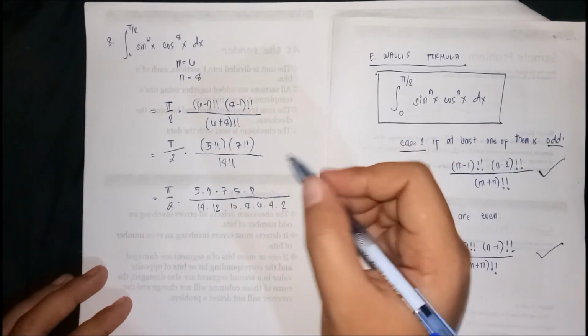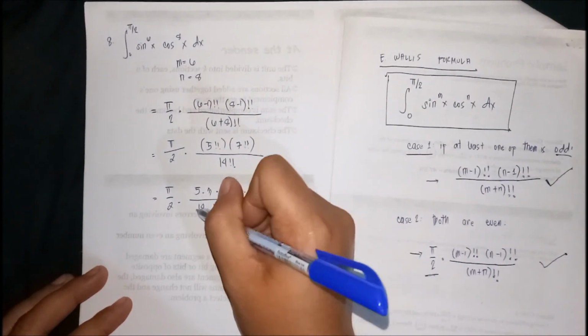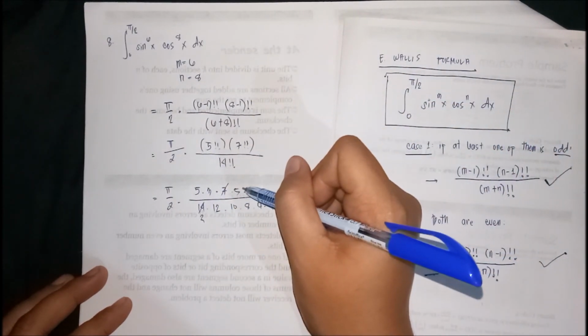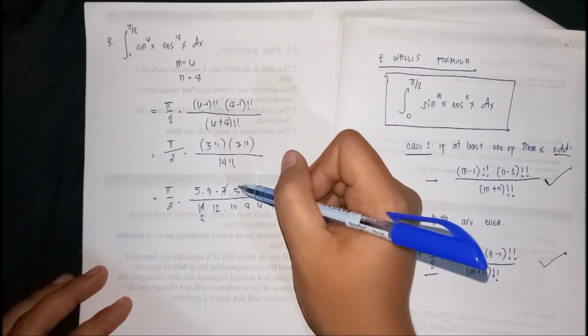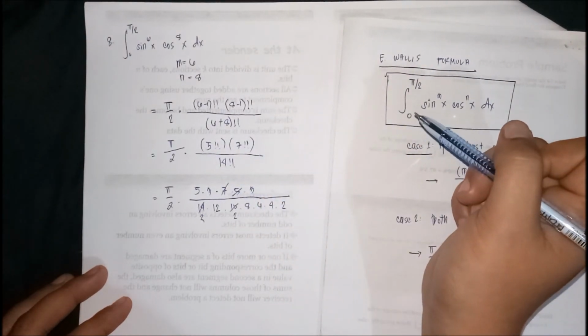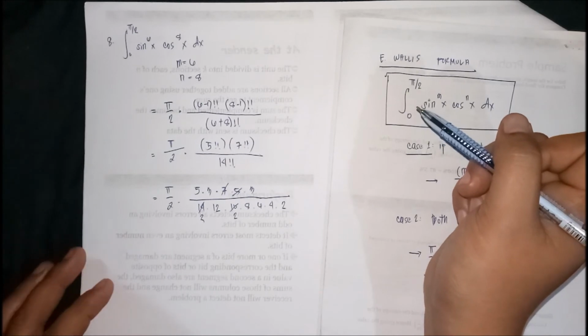Saan ba makakancel dito? This is for 7 and 14. This becomes 2. What else? Itong ating 5. This becomes 2. Saan pa ba? Wala na. Okay.